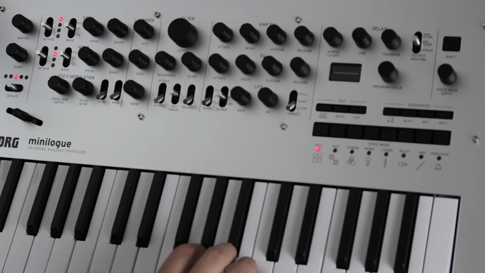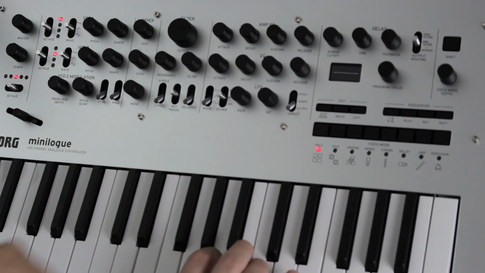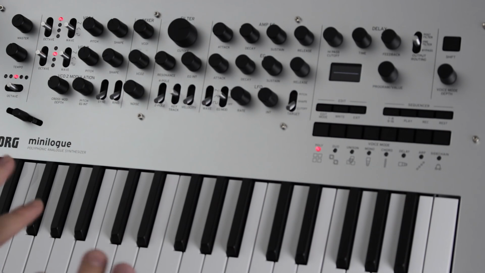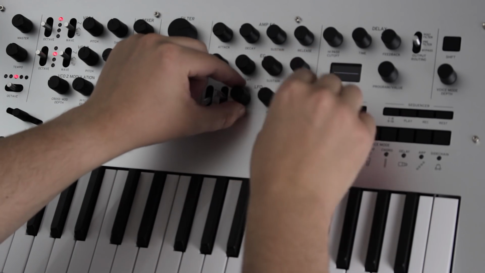Usually when you go high enough, like max rate, you get these kind of detuned effects, and the same goes for my Moog Sub 37 as well. So let's turn it down a little bit.